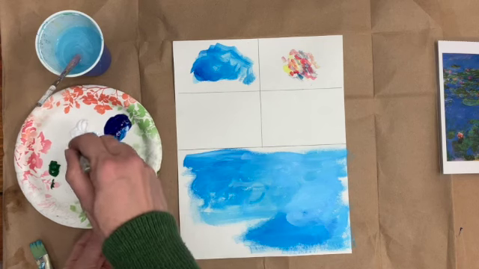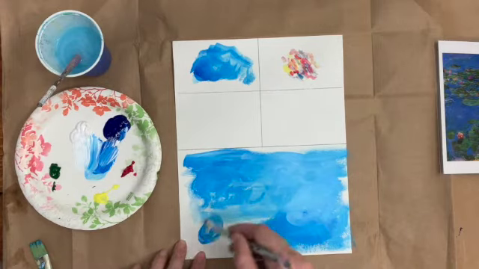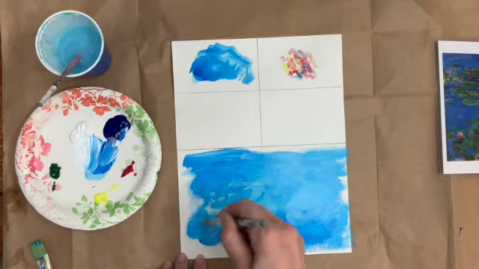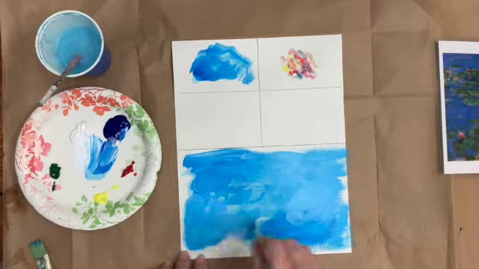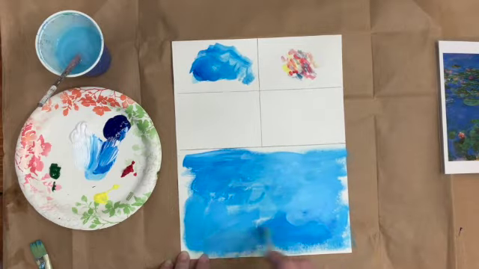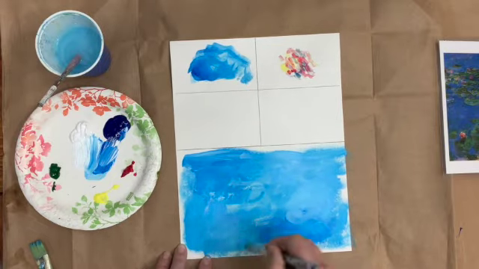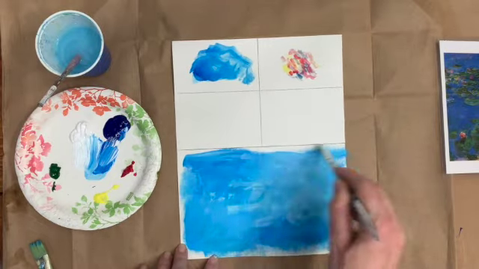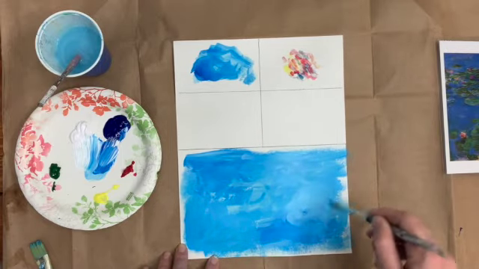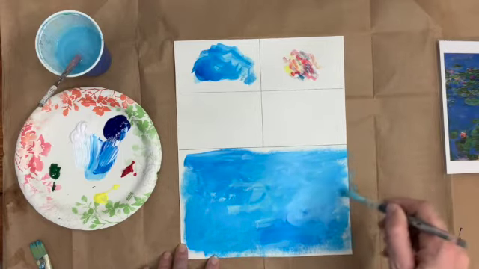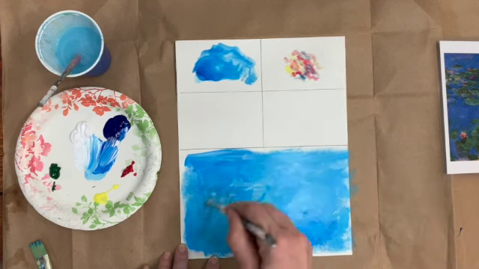If you have different sizes of brushes, it is great to bring all of them for this because these large areas go very quickly with a large brush, but we're going to be doing details in a minute where we will need some smaller brushes to get some of those on the paper. So now we have this really beautiful water texture happening, different tones, lights, darks. And we're painting it very quickly, just like Monet would paint outside very quickly to capture the impression of the landscape.